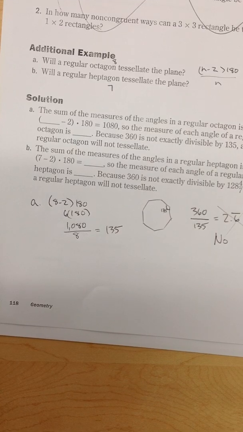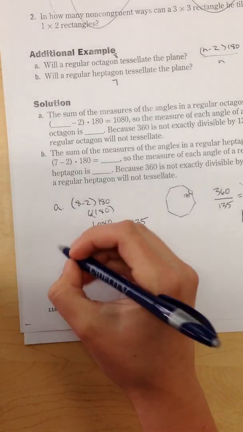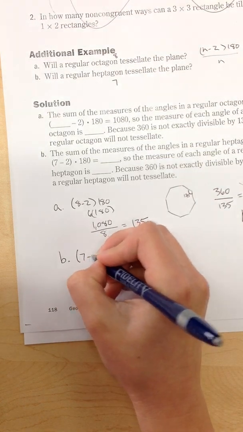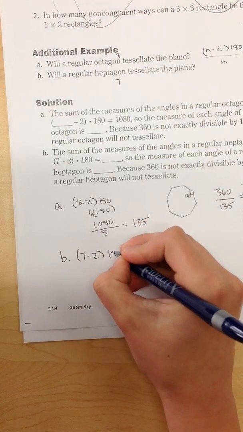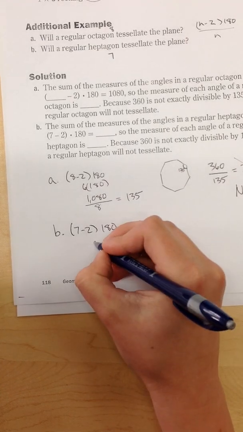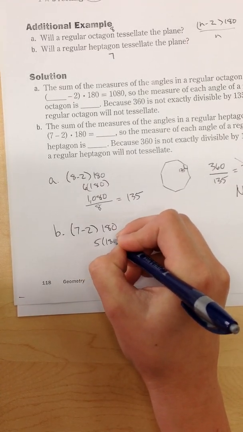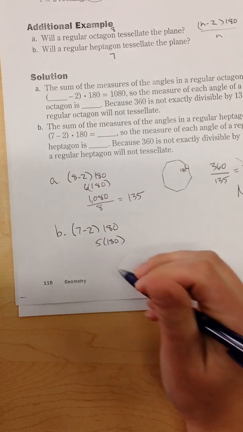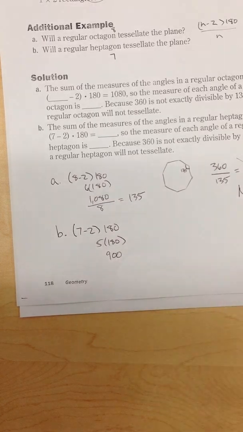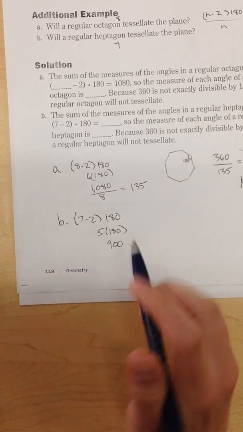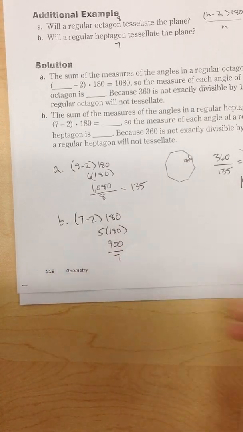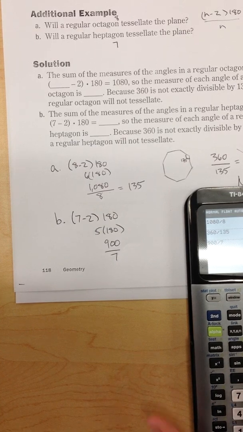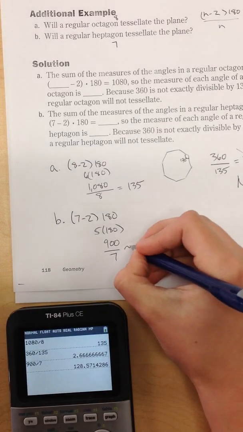Okay, and then for the regular heptagon, we could do the same thing. So B here, heptagon is 7 sides, so we do 7 minus 2 times 180, so that would be 5 times 180, which would be 500 plus 400, which is 900. And then we want to divide by 7 this time for a heptagon, which again, I can't do that in my head, so 900 divided by 7 is a crazy number here.